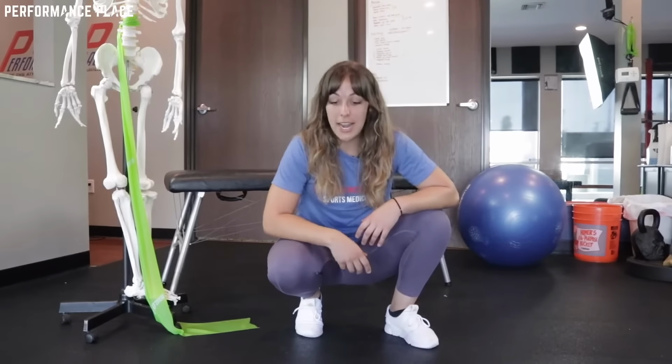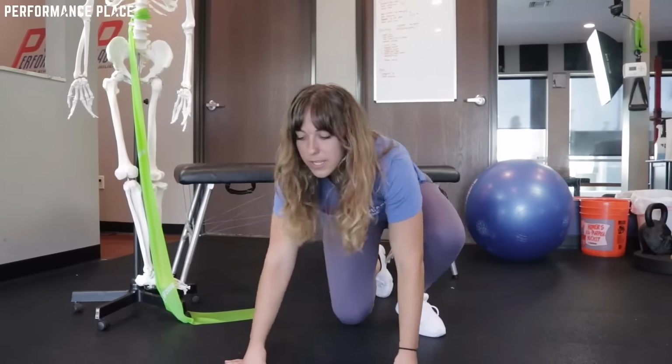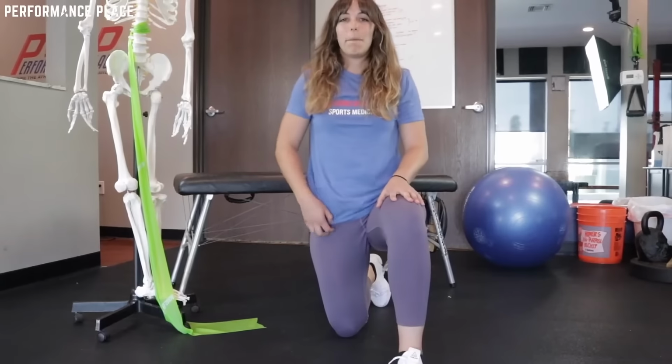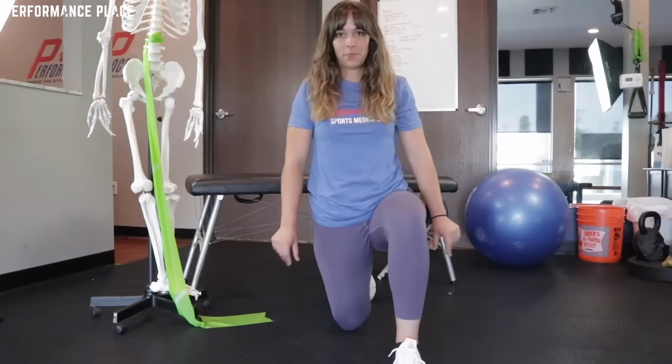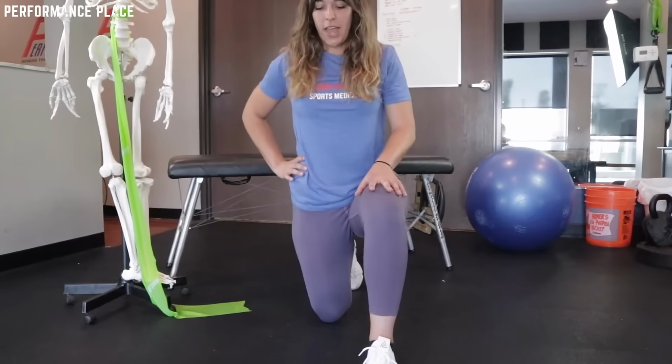Another thing I'm going to try now is sometimes what can cause pain here is pinching or hip impingement, okay? So I'm going to go into this lunging position here, okay? And I'm going to then just lean.